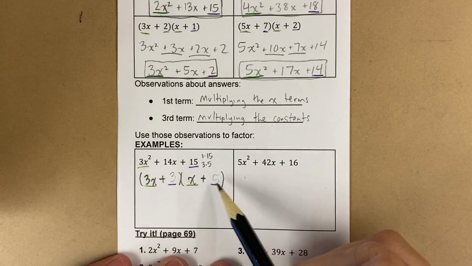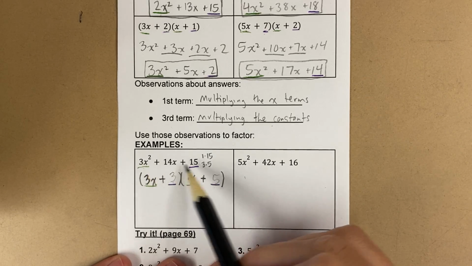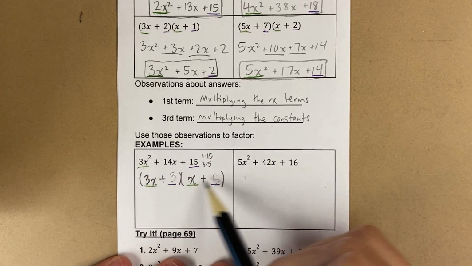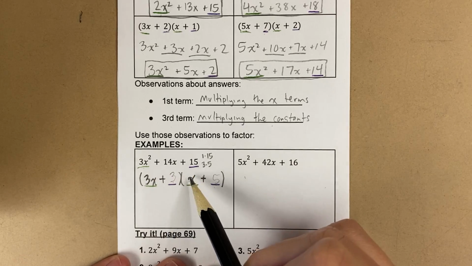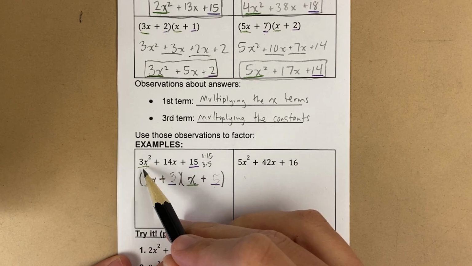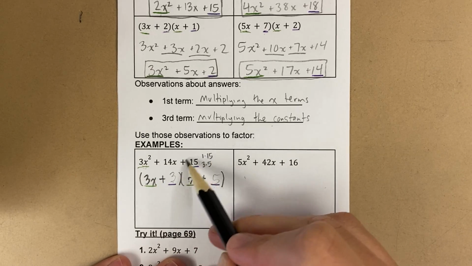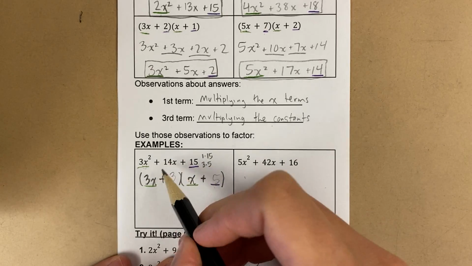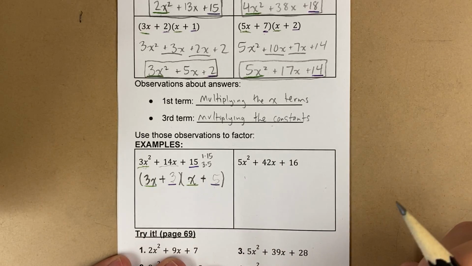Here's why. Let's check and see. Remember, I just factored. I did the opposite of multiplication. Let's multiply to see if I get this. So 3x times x, that's 3x squared. I already knew that, because I set those in stone, and I knew they were going to multiply to 3x squared. This 3 times 5, I know it's going to multiply to 15. So that's not what I'm checking. What I'm checking is the 14x.